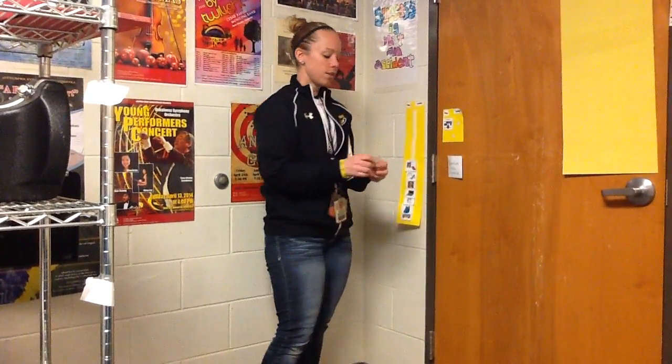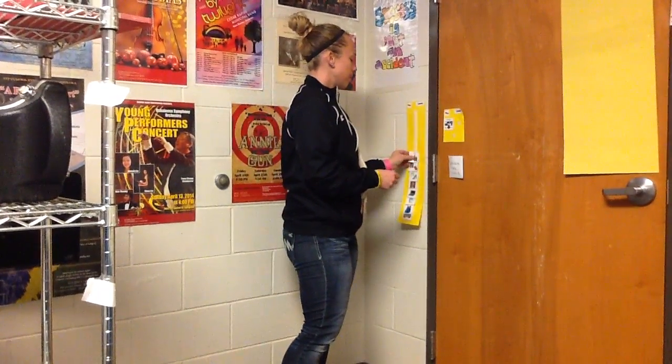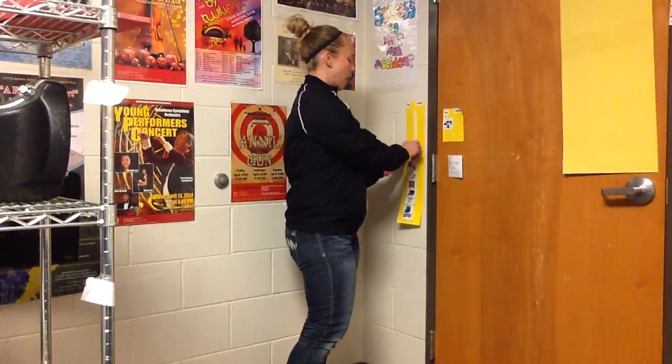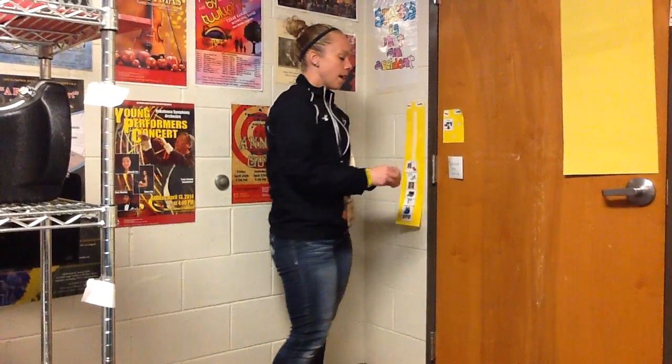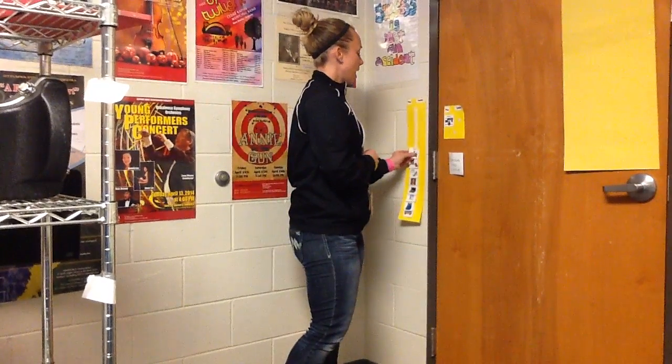Because this student has a little bit harder time with his fine motor, the pictures are a little bit bigger, so that means that not as many pictures can fit on the schedule, so they're overlapped, so he'll rip them off. It can be adjusted for many different students. You can make it big, you can make it small.